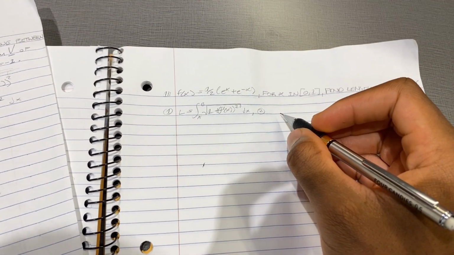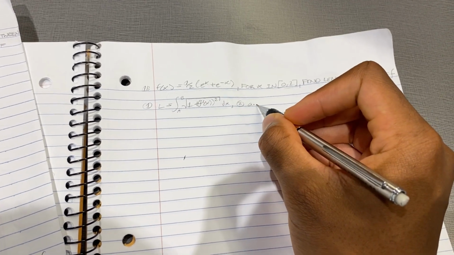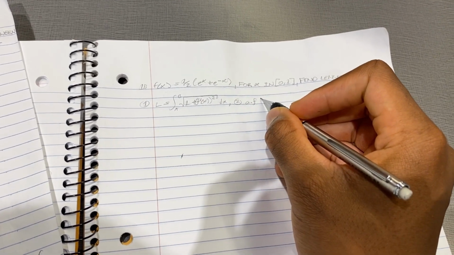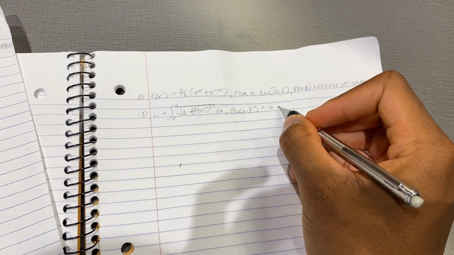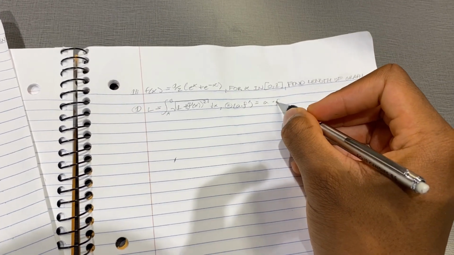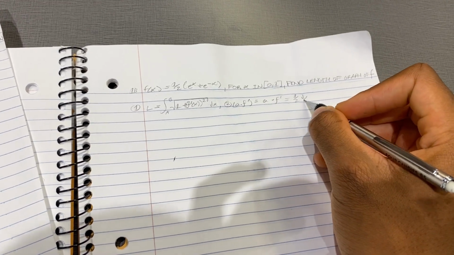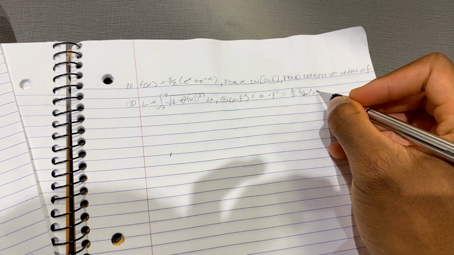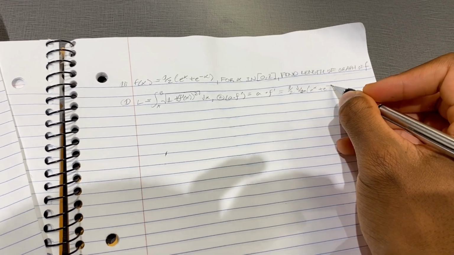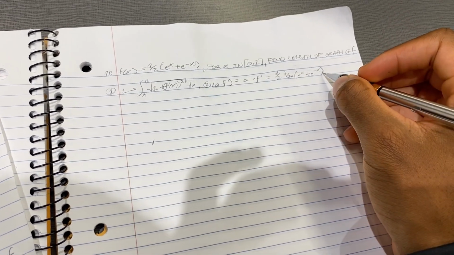So that would be, we're going to use the a times f prime method, which equals a times f prime, which equals 1/2 times the derivative of e to the x plus e to the negative x, right?